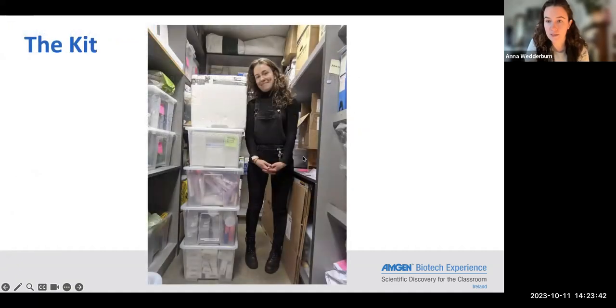Just so you know, before we get going as well, this is the size of the kit. This is a picture of me beside the kit. I'm 5'4"-ish, slightly under, and you can see that there's 5 boxes, sometimes a small 6th one as well, and so it takes up quite a lot of space. So bring an empty car when you're going to collect the kit. These boxes contain all the equipment and consumables you need. The only thing we don't provide is a water bath, which is needed for lab 3.